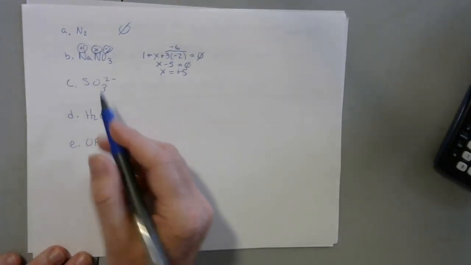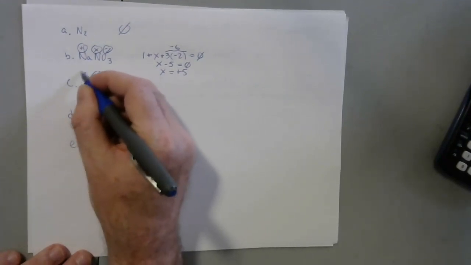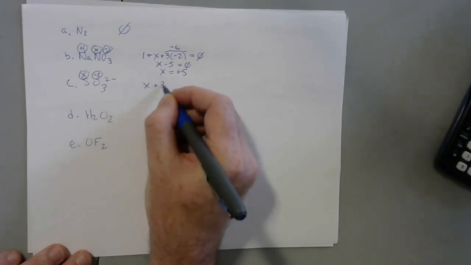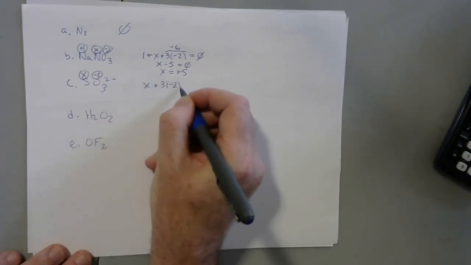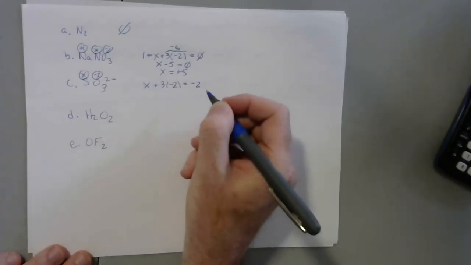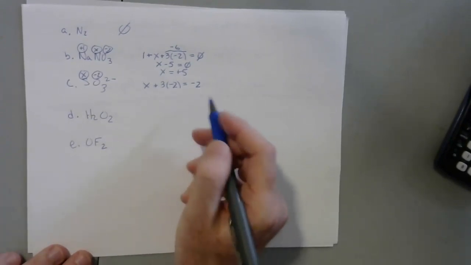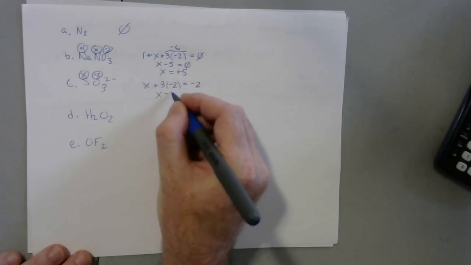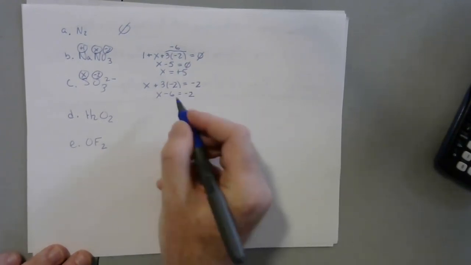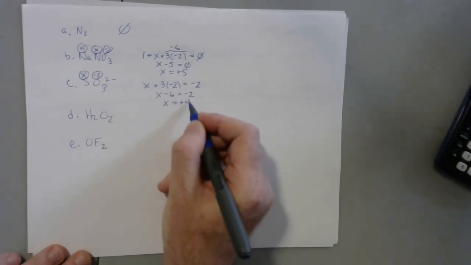Now if we have SO3, we again can say the oxygen's -2. The sulfur is going to be your X. So then we're going to say X plus 3 times -2. But this time we're going to set it equal to -2, because that's the charge on the substance. So we get X minus 6 is equal to -2. So then X is going to be equal to +4.